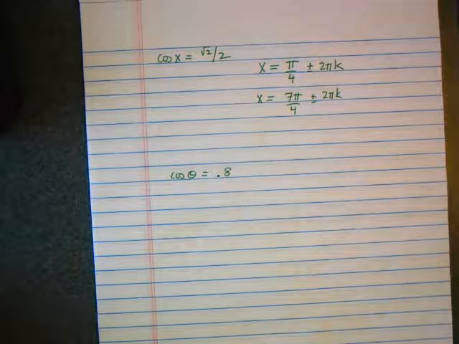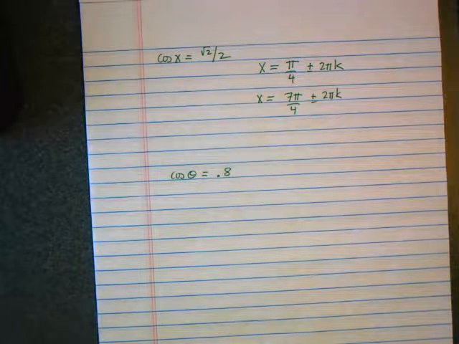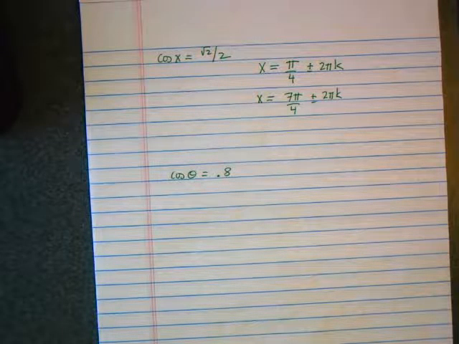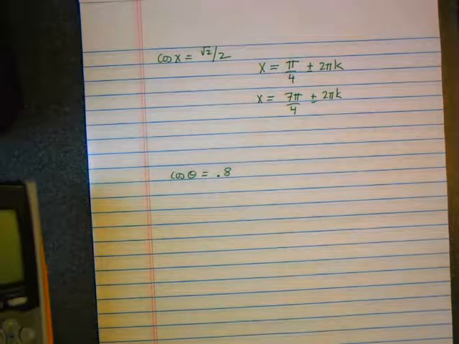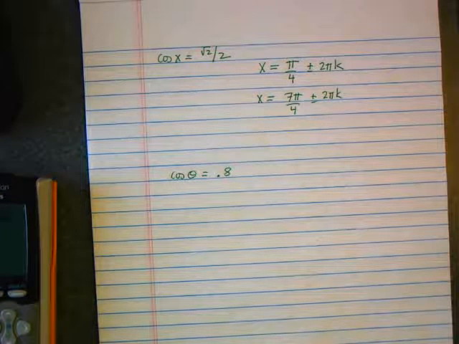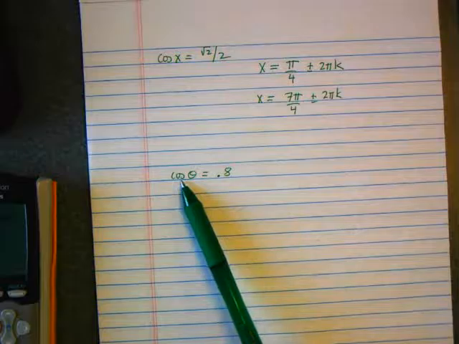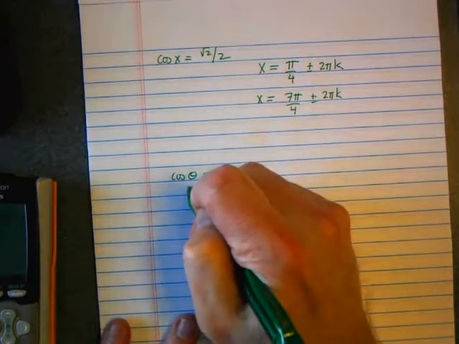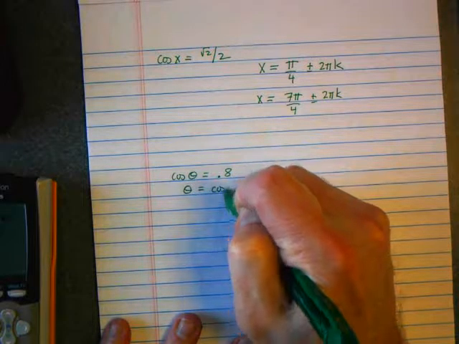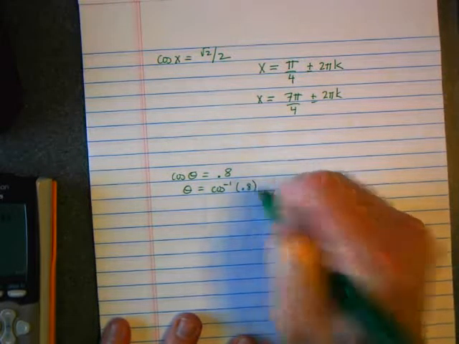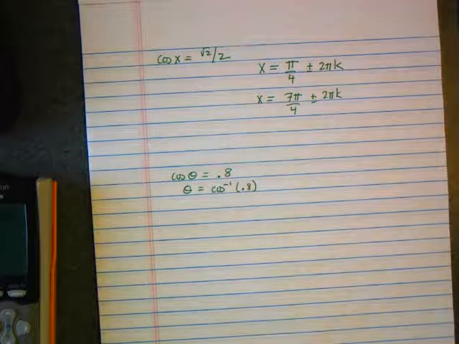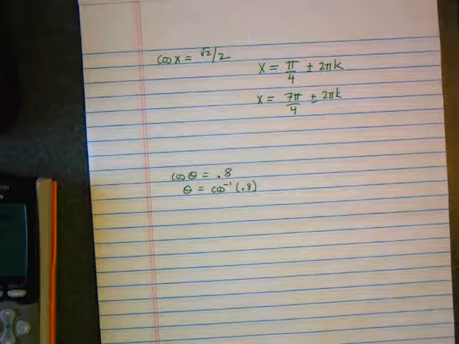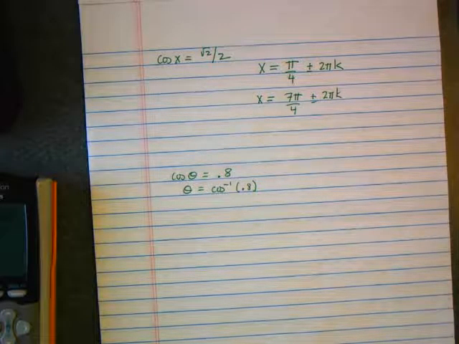We have to do the thing we did back in 7.2? We added two separate things in cosine. No, easier than that. How do I get the theta all by itself? What kills a cosine? Inverse cosine. So the answer is theta equals cosine inverse of 0.8. Sometimes you're going to have to give me decimal answers, and this is an example. So I grab my calculator. I make sure my calculator is in radians mode. We want radians answers here.